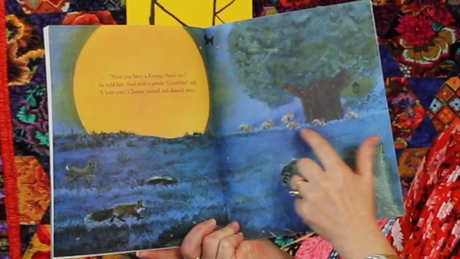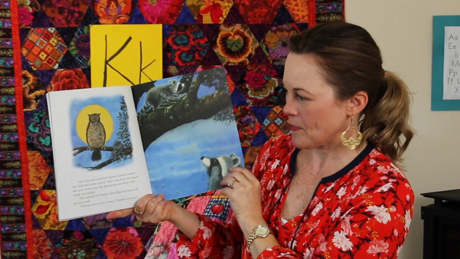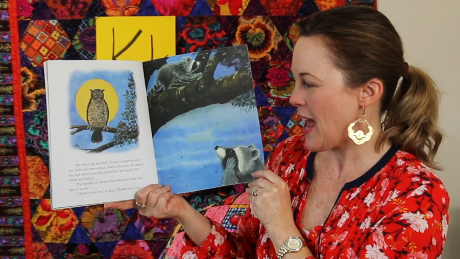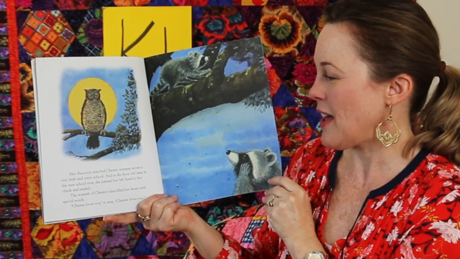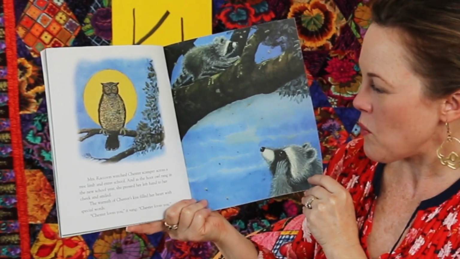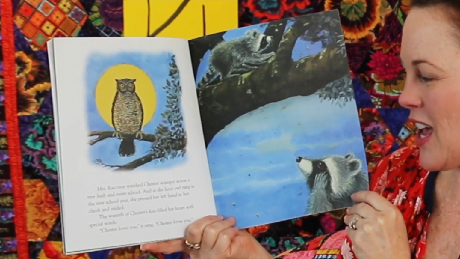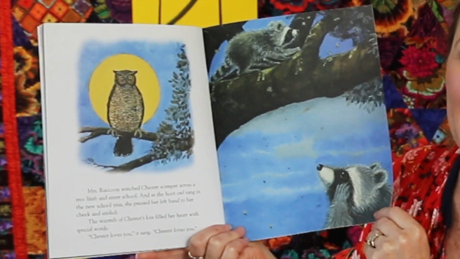Look at all the little animals scurrying to school. Mrs. Raccoon watched Chester scamper across a tree limb and enter school. And as the hoot owl rang in the new school year, she pressed her left hand to her cheek and smiled. The warmth of Chester's kiss filled her heart with special words. "Chester loves you," it sang. "Chester loves you."